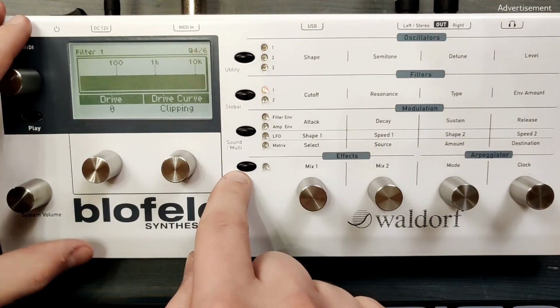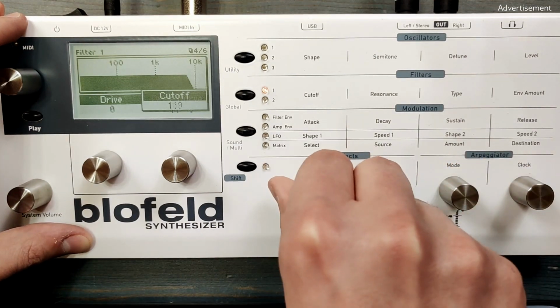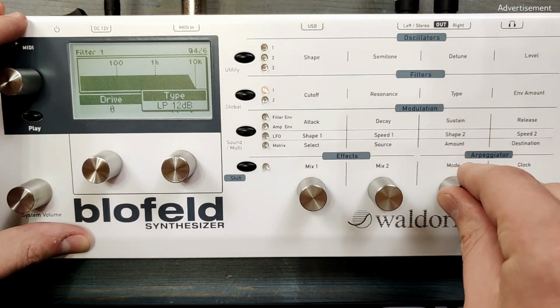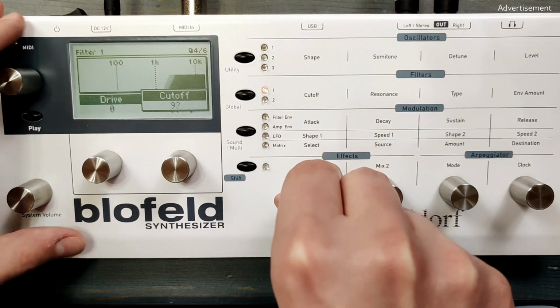And now let's go to the filters. Filter 1 can be a high pass 12 dB type. There it is, with a cutoff of 41.